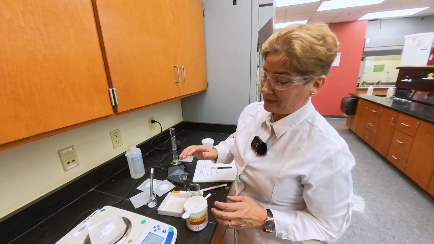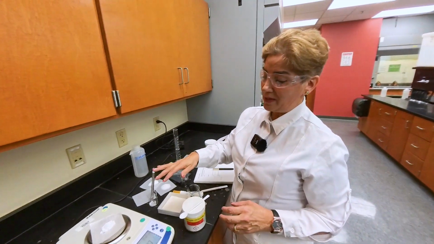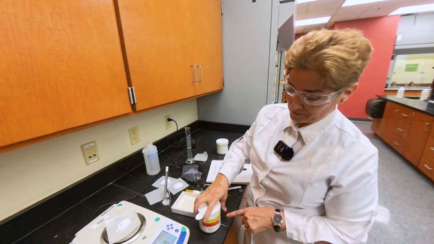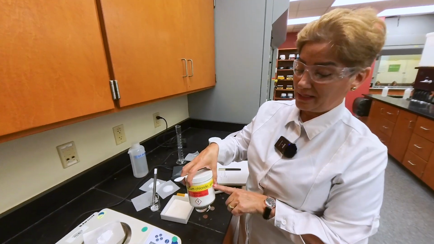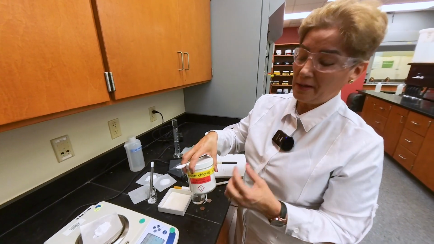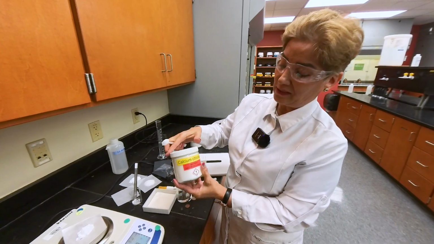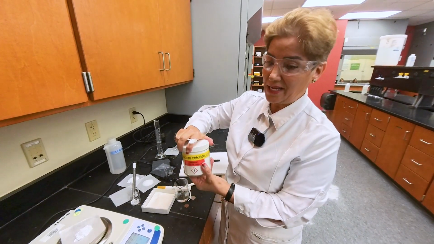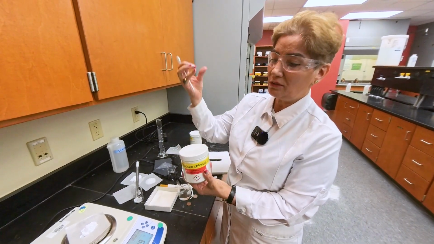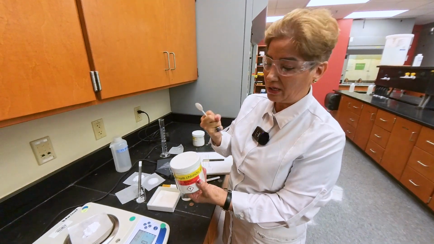It's a good practice, and the purpose of this experiment is for you to know that if something says anhydrous, it has a potential to absorb water from the air. So as soon as you use this sample, you must close the cap. If not, it's going to absorb water. It becomes like a rock.